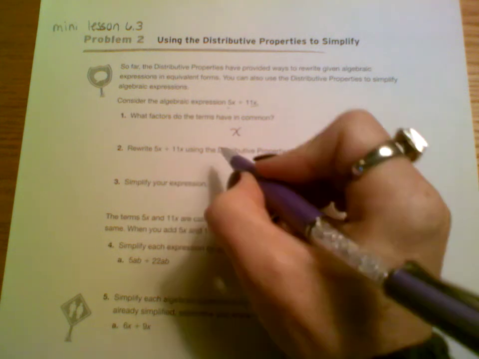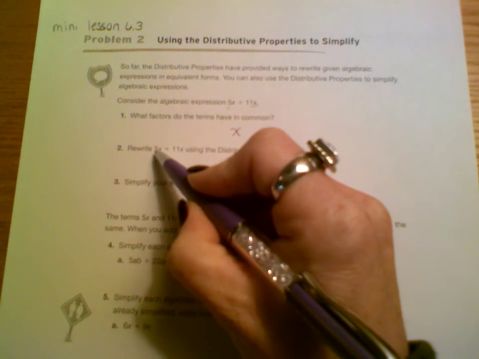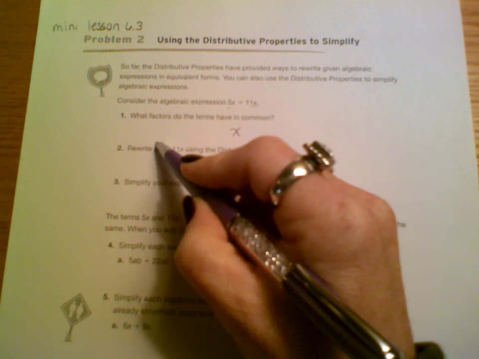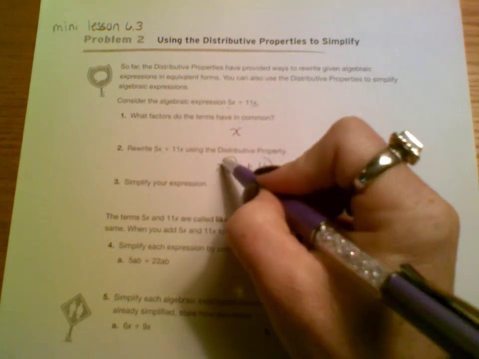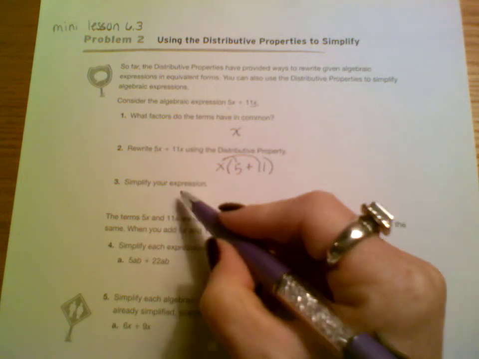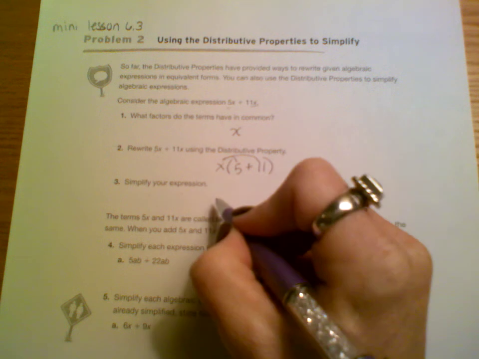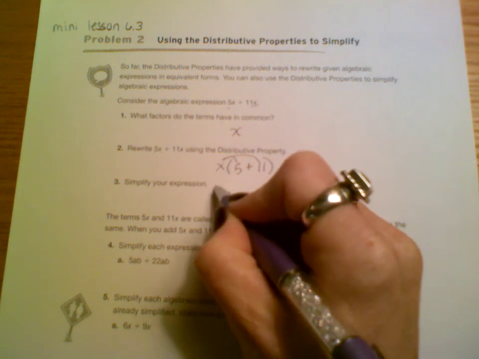So I'm going to rewrite this using the distributive property. I'm going to factor out the x, and if I take x out of here, x times 5 would give me back 5x, and x times 11 would give me back the 11x. So now they want me to simplify. Using order of operations, I do parentheses first: 5 plus 11 is 16.